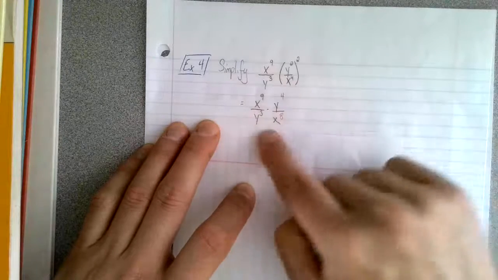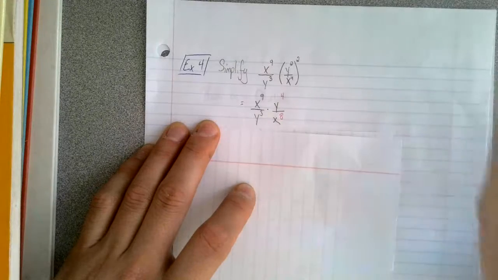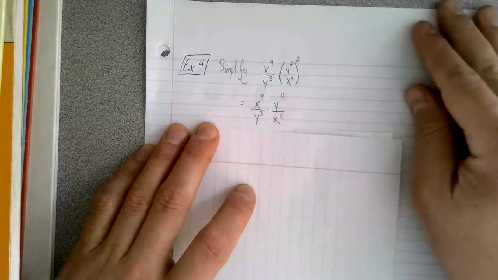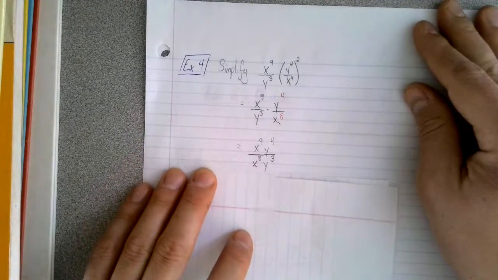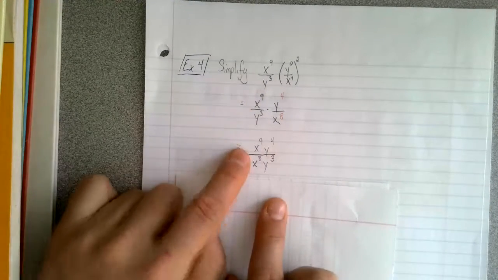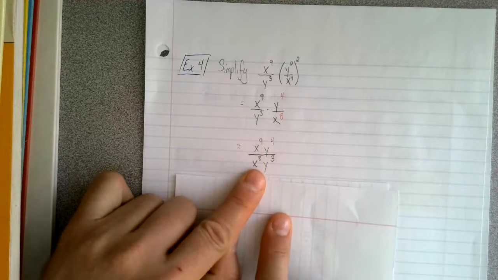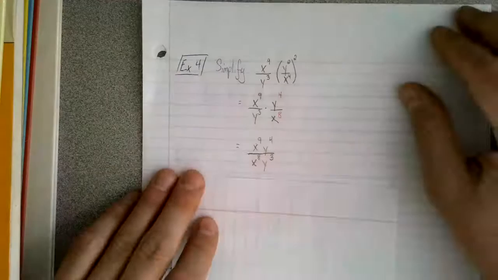What we're then going to do is rearrange these two fractions so that we vertically align common bases. So we now have x to the 9th over x to the 8th, y to the 4th over y to the 3rd, and those bases are vertically aligned.